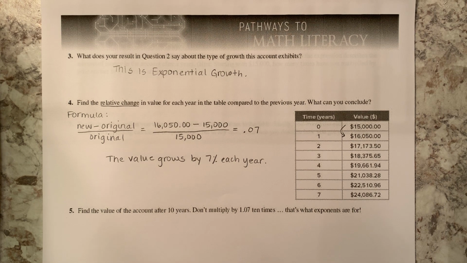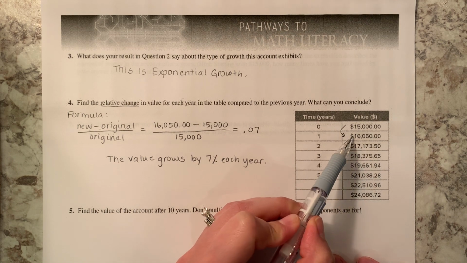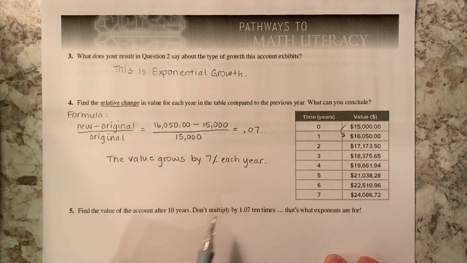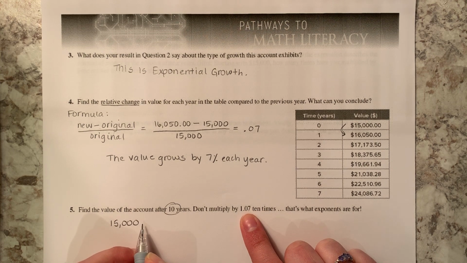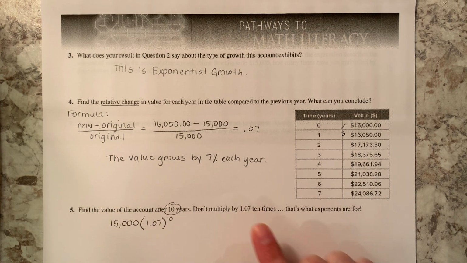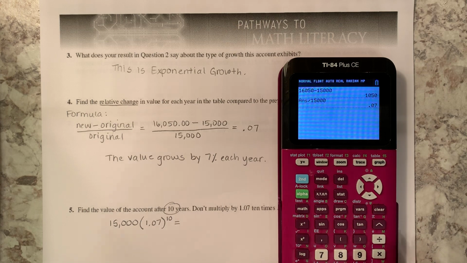All right, so number 5 says, find the value of the account after 10 years. Don't multiply 1.07 10 times. That's what exponents are for. So in order to get from this value to this value, we multiply by 1.07. That's what we discovered in number 2, right? We can keep multiplying by 1.07, but if they want us to automatically jump to 10 years, what we can do is take the original amount, and instead of multiplying by 1.07 10 times, we can multiply by 1.07 to the 10th power, and we can use exponents. That's what exponents are for, right? So I can go ahead and put that in the calculator.